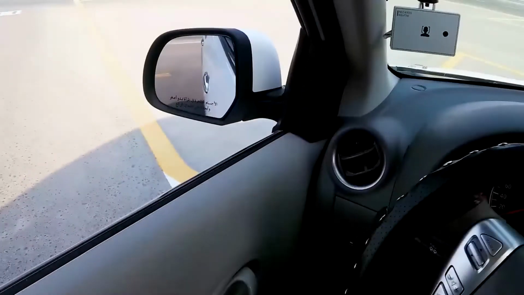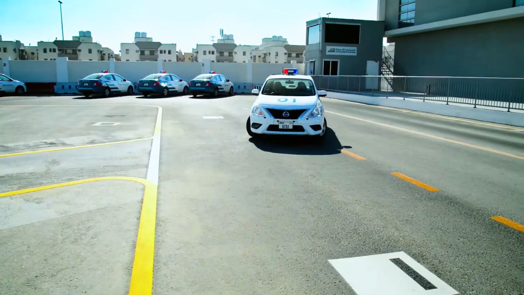When the left side mirror passes the line, turn the steering wheel completely to the right. The maximum time allowed for this maneuver is 2 minutes.